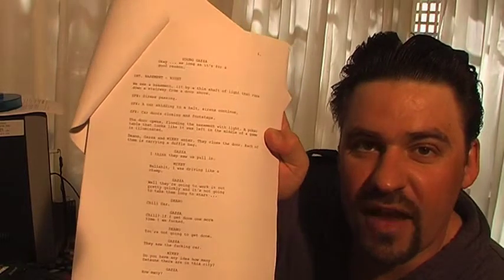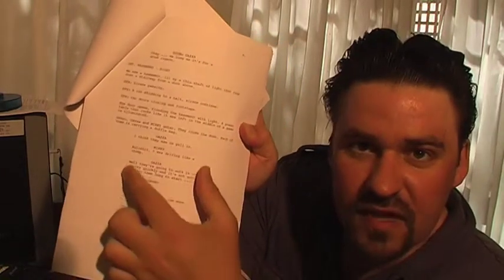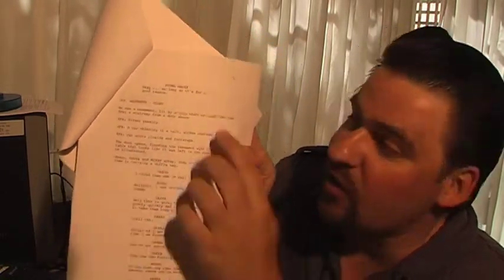Welcome back, and here is a script, and as you can see it's formatted in a very particular way. See how there's all this stuff down the center? That's dialogue, and the stuff that's out wider is action, which I'll explain in great detail very shortly.